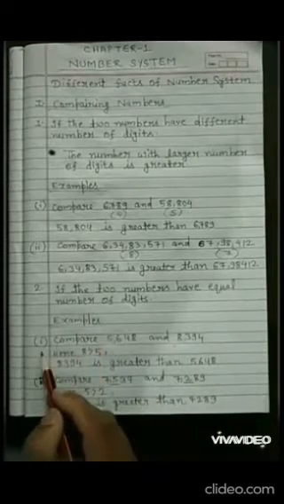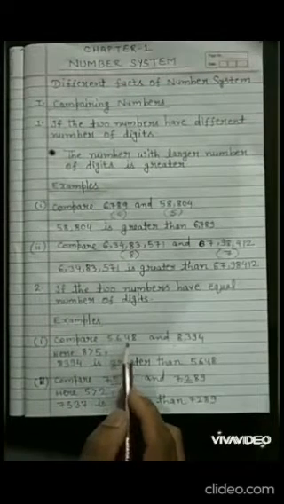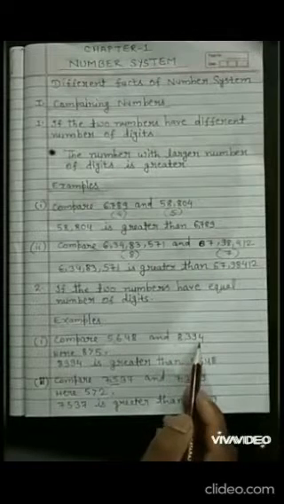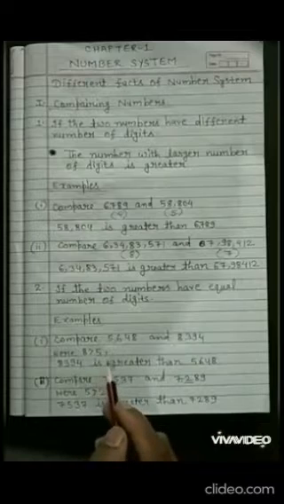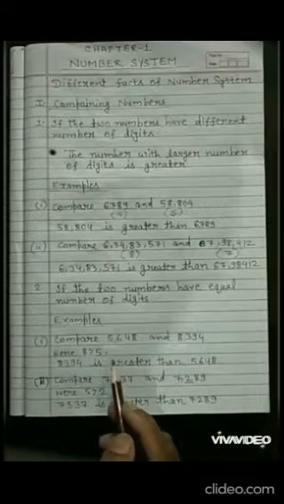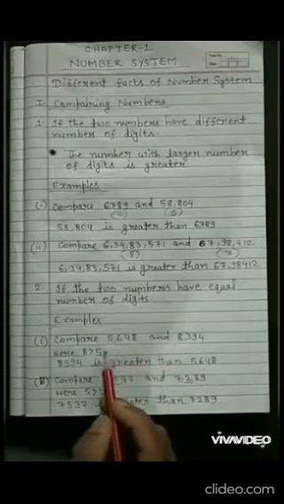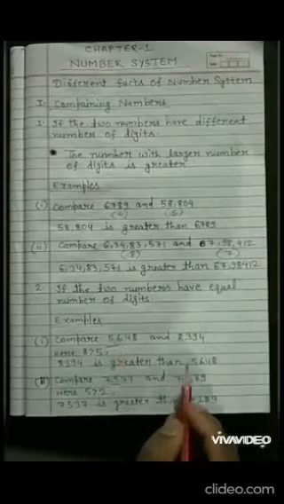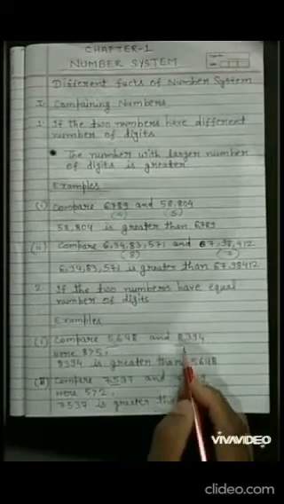The first example is compare 5,648 and 8,394. What we are going to do is compare the leftmost digit of both the numbers. Here the leftmost digit is 5 and here the leftmost digit is 8.